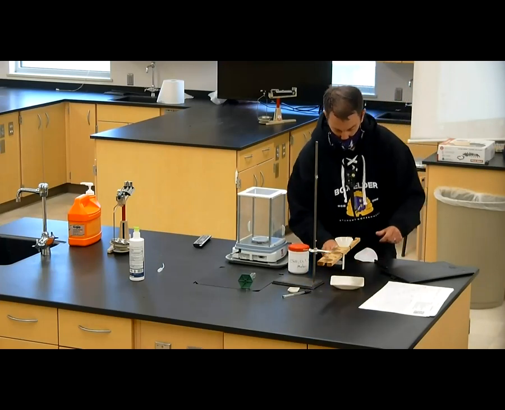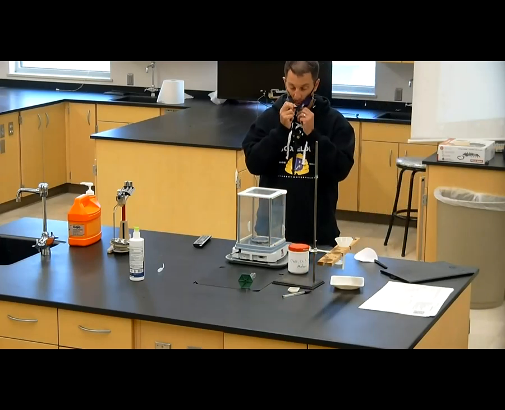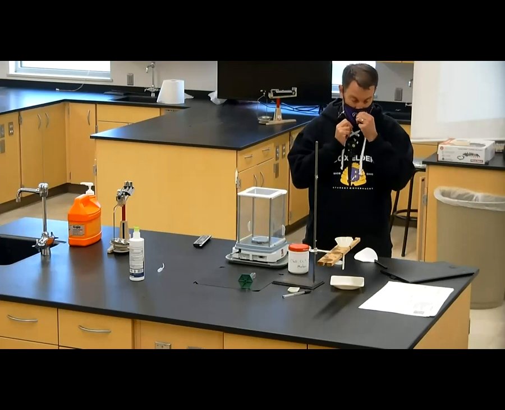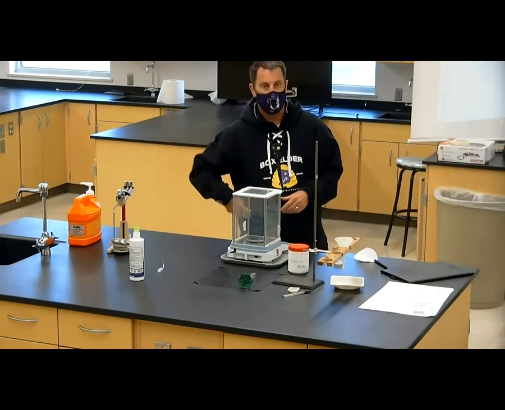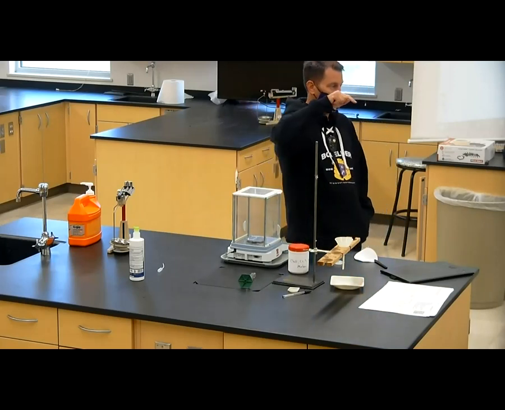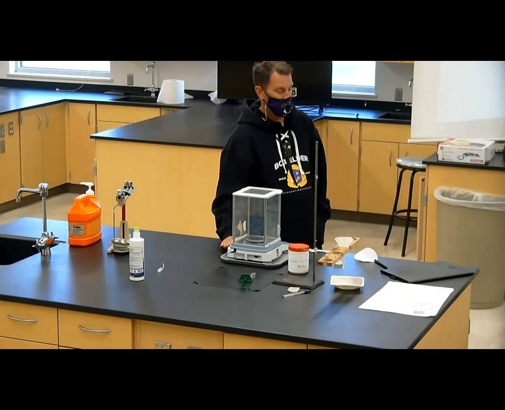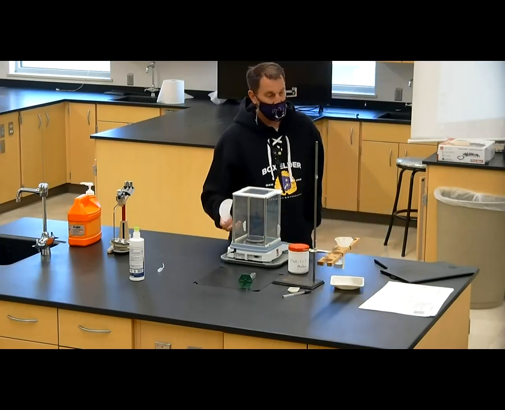Okay, now today, this is the limiting factor. The slowest part of this whole lab is that everyone that weighs something needs to use this scale. This scale measures to the 10,000th place, so we can get super accurate.